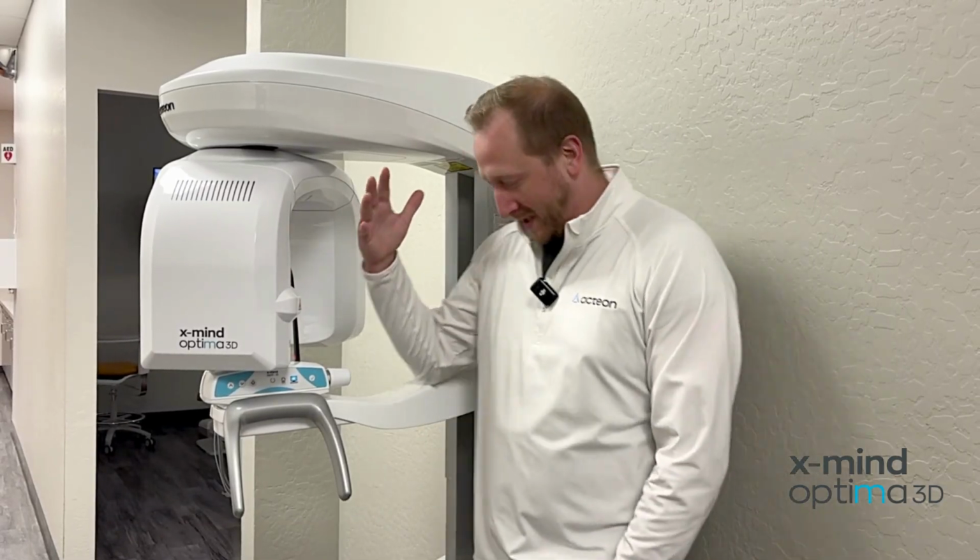The Optima machine, as you can see I'm standing next to, is a very low footprint machine. It's great for any office, whether it's an upgraded machine or going into an old space. It doesn't require a lot of space on the wall, which is fantastic.